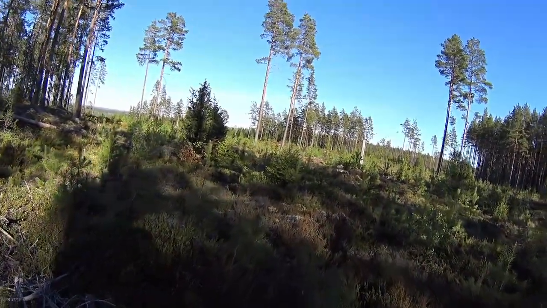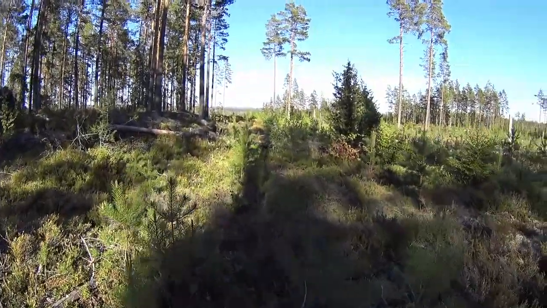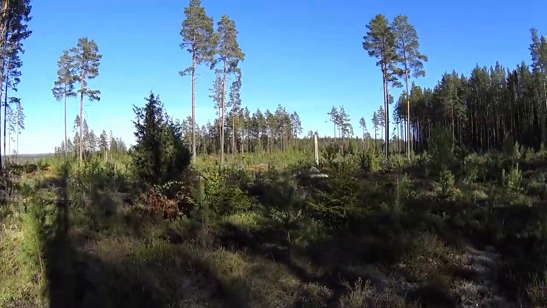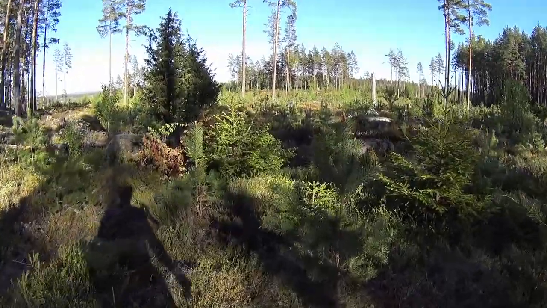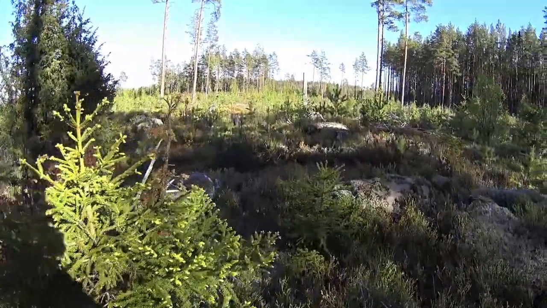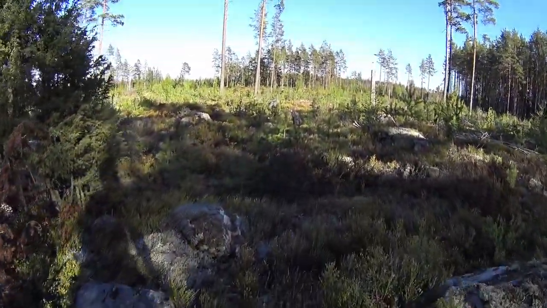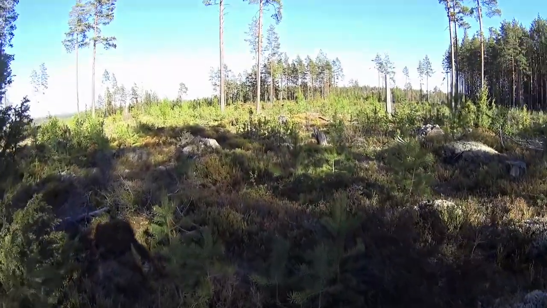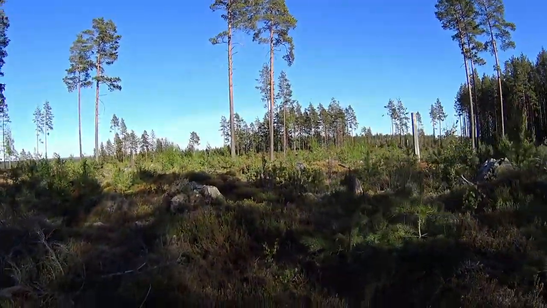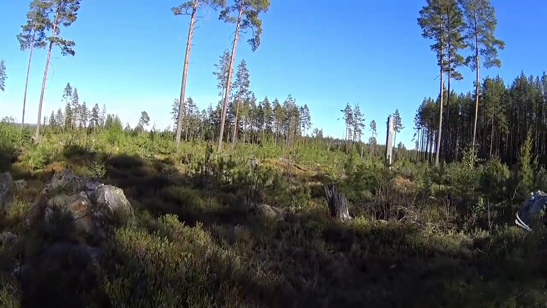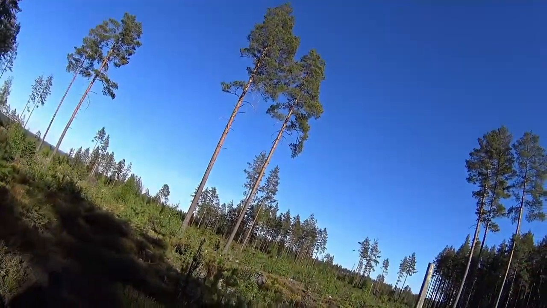I'm aiming for a couple trees here. Right now terrain is not a problem. I'm keeping a pretty good speed.